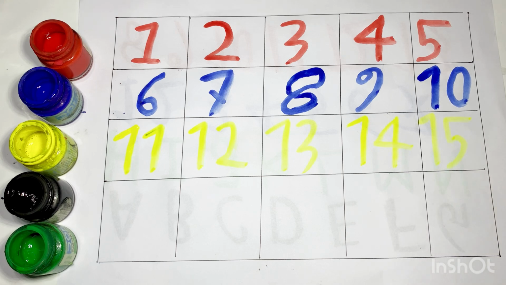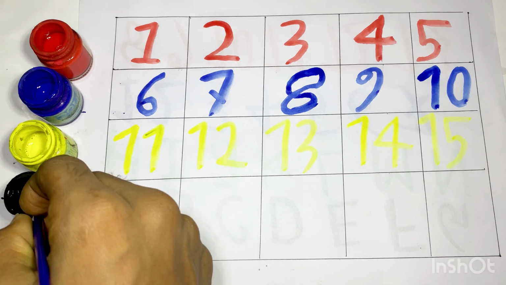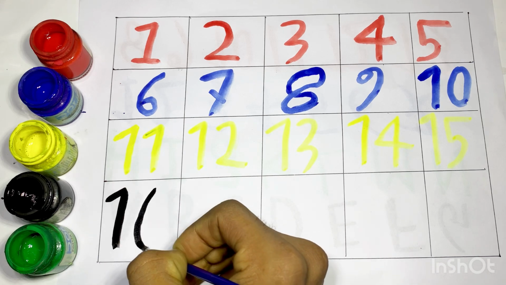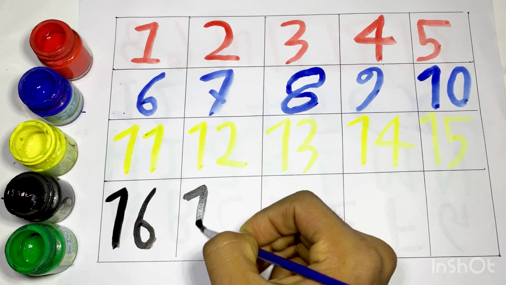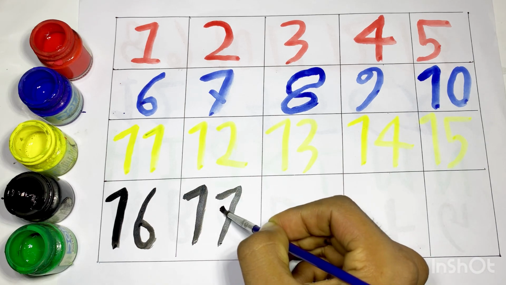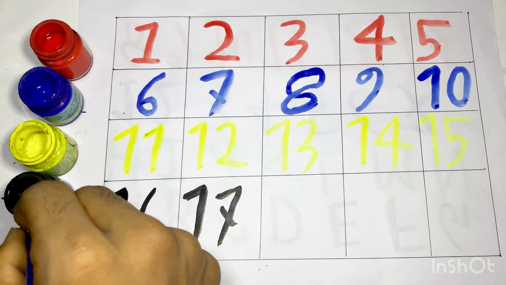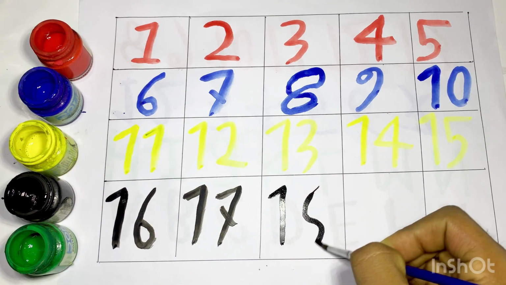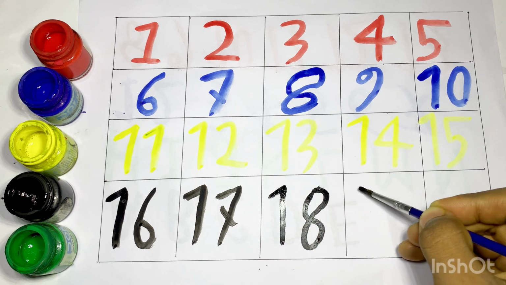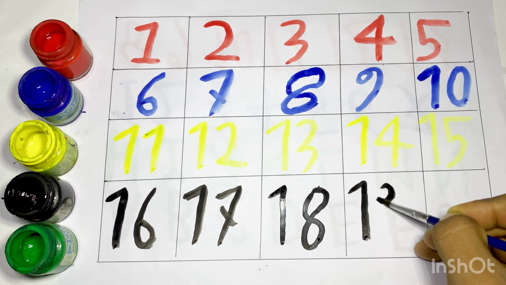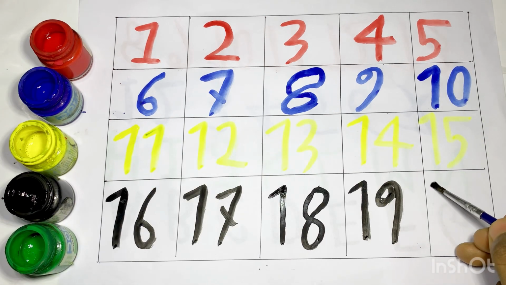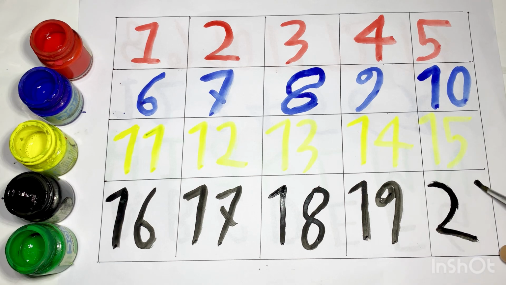Kids, now draw 16. The number 16, and here is black color. Black color. 17. The number 17. Kids, again use black color and draw 18. The number 18. 19. The number 19. Kids, again use black color and draw 20. The last number, 20.